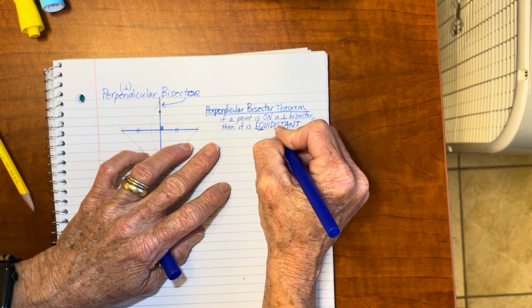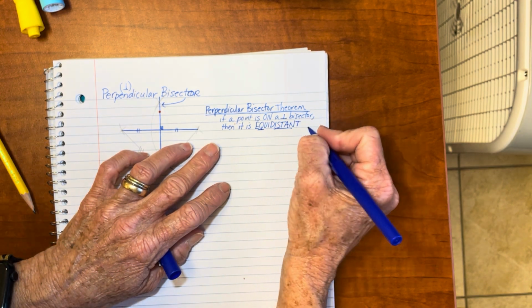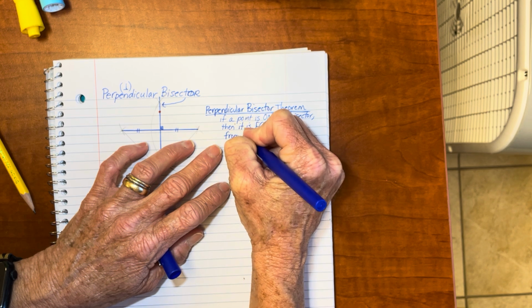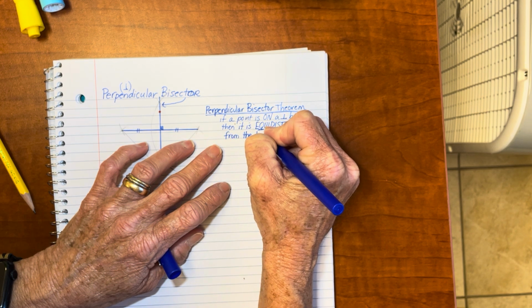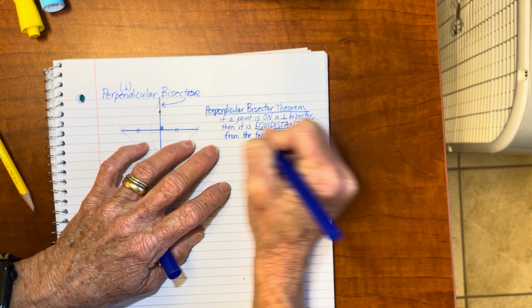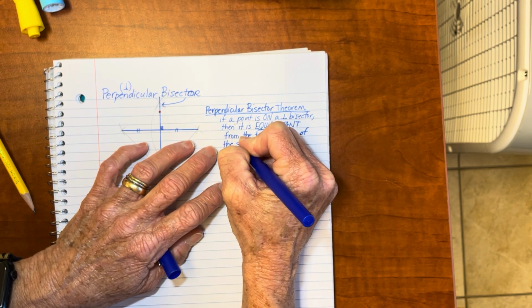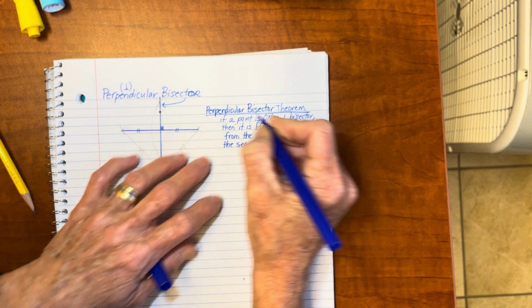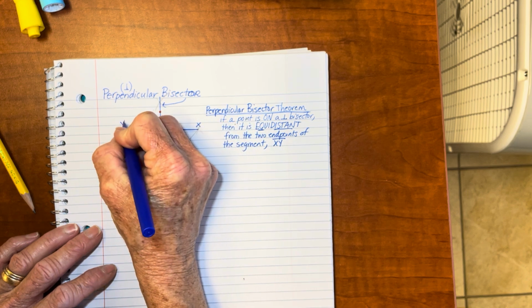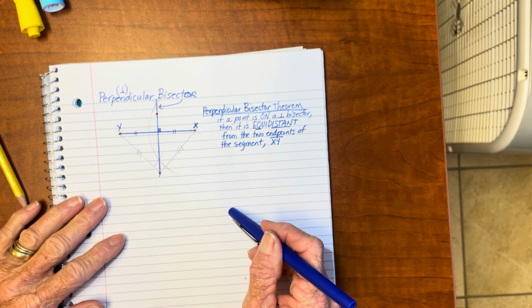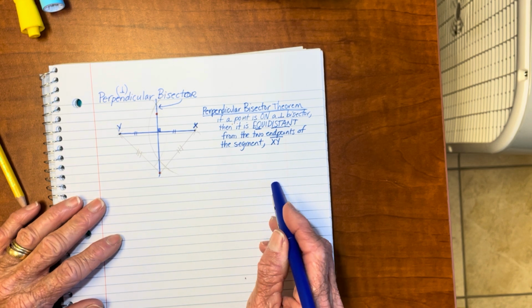Equa meaning equal distance, the same distance away from, equidistant from the 2 endpoints of the segment. Let's go ahead and name that segment XY, just in case you ever look back at this construction to try and remember what the perpendicular bisector theorem says.